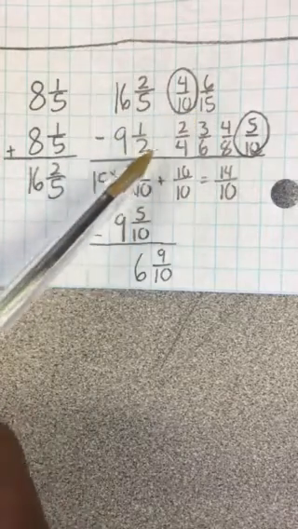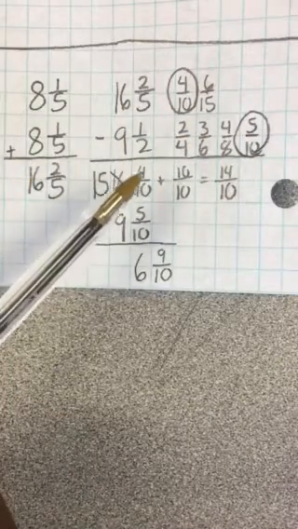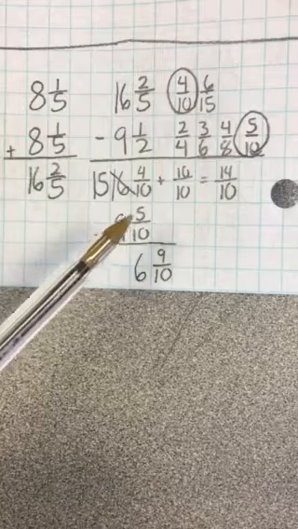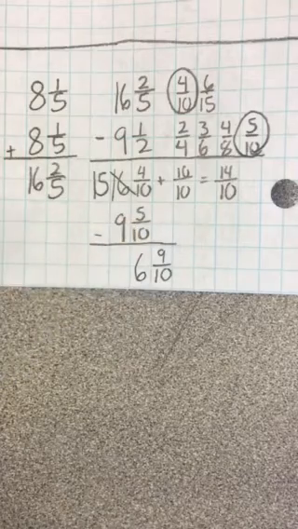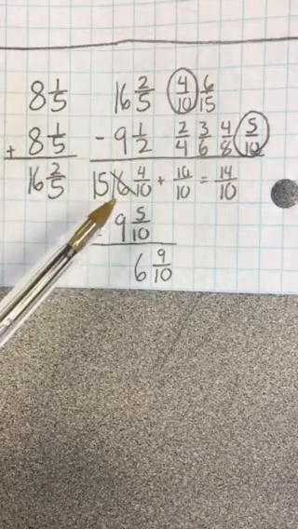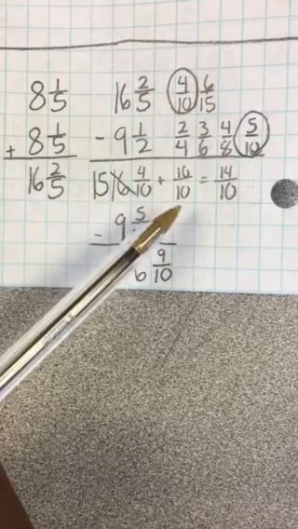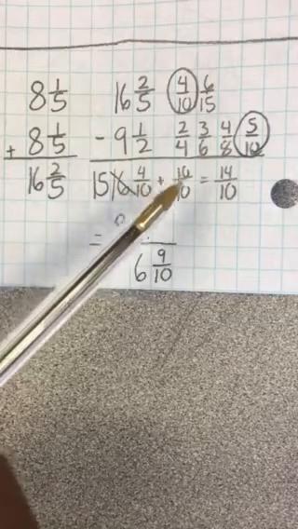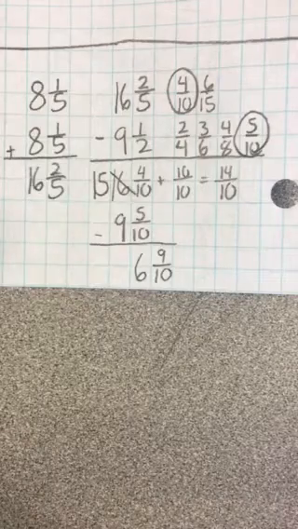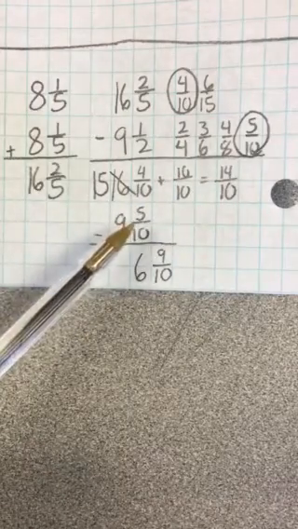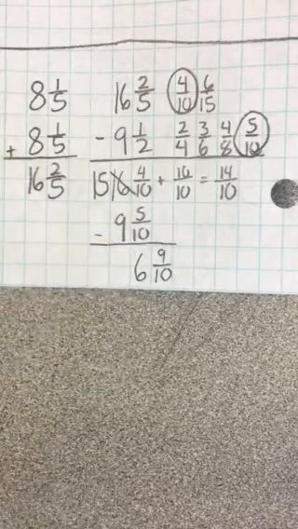We'll find our common denominator, which in this case is 10. So I have 16 4/10 minus 9 5/10. If I only have 4/10, I can't take away 5/10. So I have to borrow 1 whole from the 16. It becomes a 15. The best whole fraction to add to 4/10 is 10/10. So that becomes 14/10. Now I can subtract. 14/10 minus 5/10 gives me 9/10. And 15 minus 9 gives me 6.